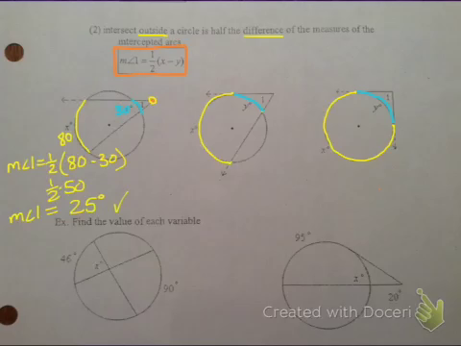Okay, so let's look at some examples. Actually, how about you pause the video, and I want you to try these 2 examples here. Alright, so let's look at these 2.